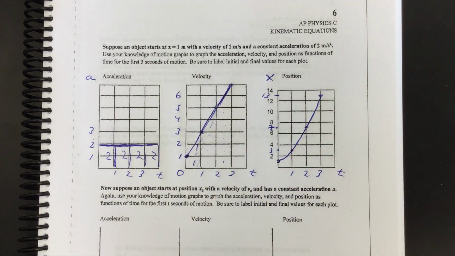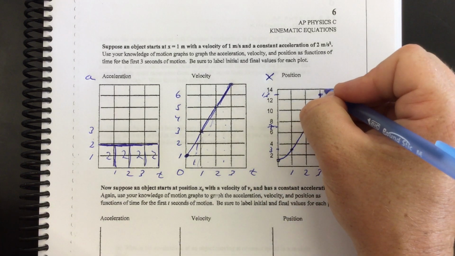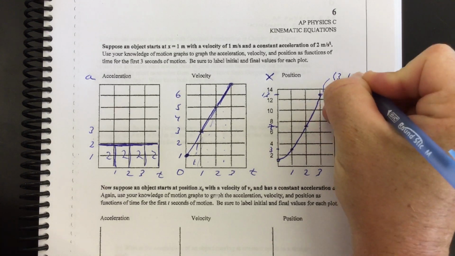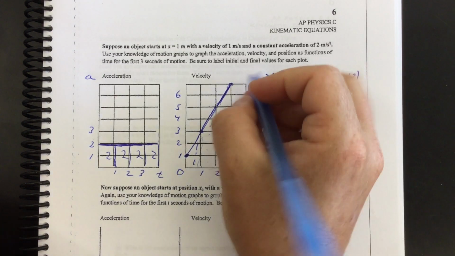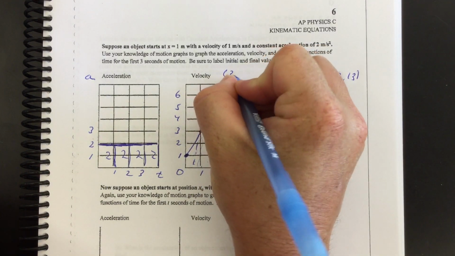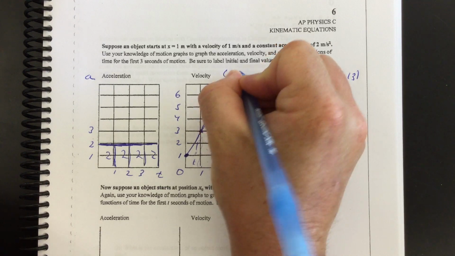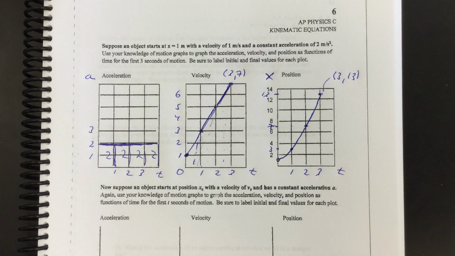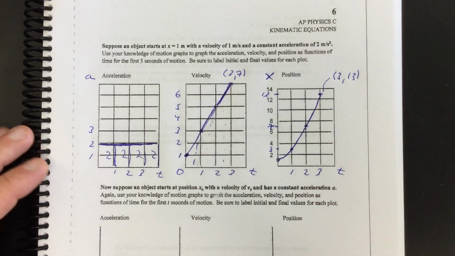So there's a very specific case, okay? And then, for completeness, maybe we don't need this, but I'll just say here we were over 3 and up 13. Oh, it says be sure to label the final values. So here we were over 3 and up 7. And, well, here the final value is 2. I'm not going to bother. All right, so that is constant acceleration.